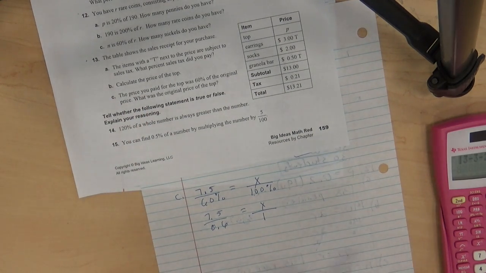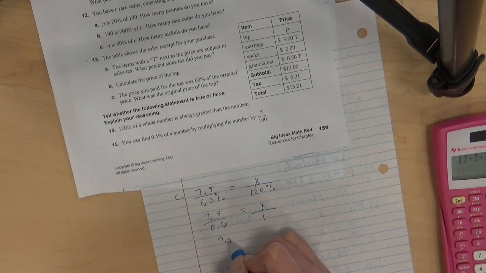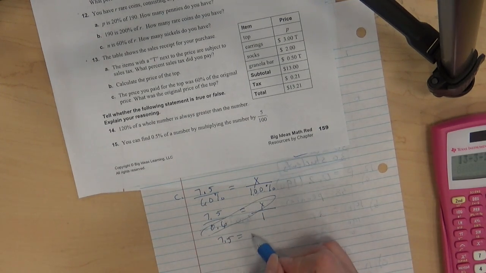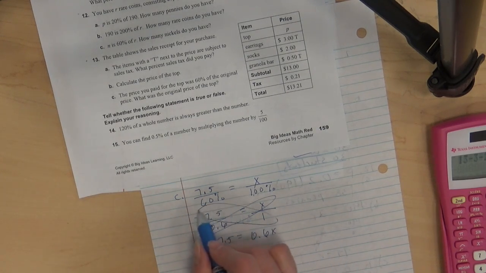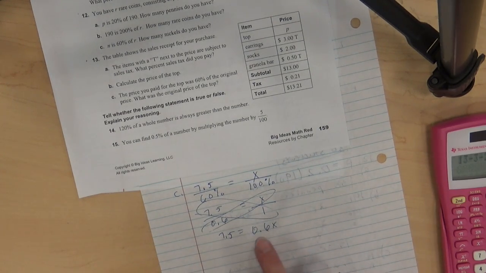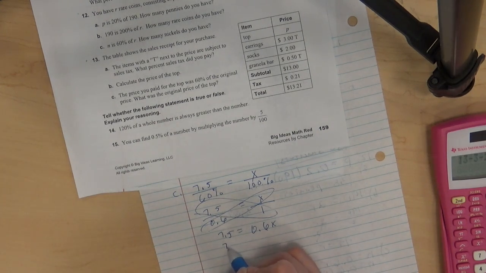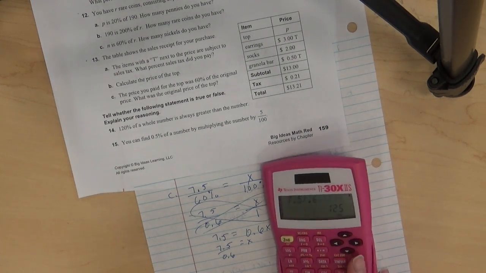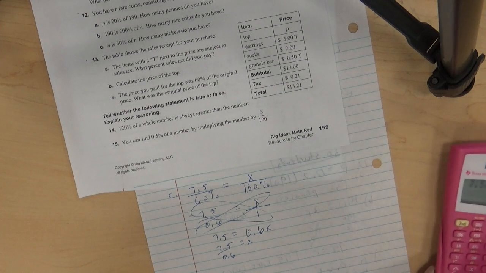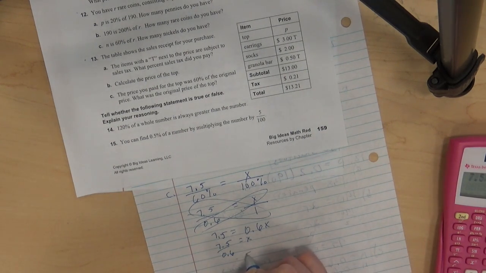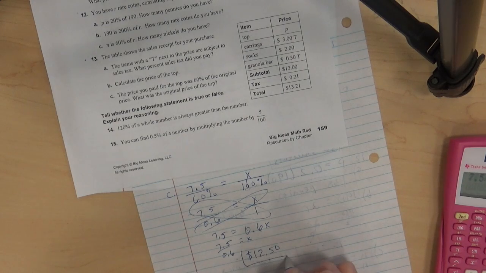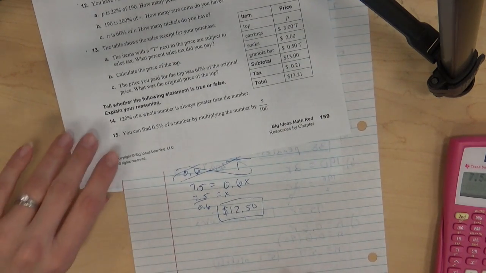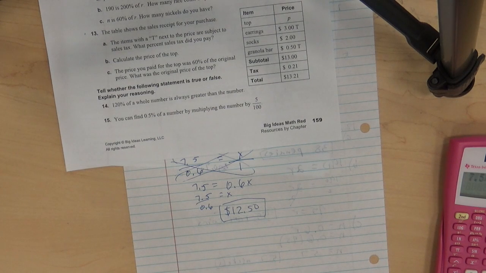And now I can cross multiply. 7.5 times 1 is 7.5. 0.6 times x is 0.6x. And then to solve for x, we're going to divide both sides by 0.6. All right, so 7.5 divided by 0.6 gives me 12.5. So that means the original price was $12.50. So I hope that answers any questions that you've had from 4.1 Practice A homework.